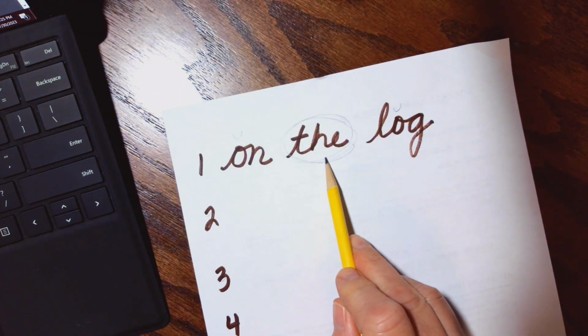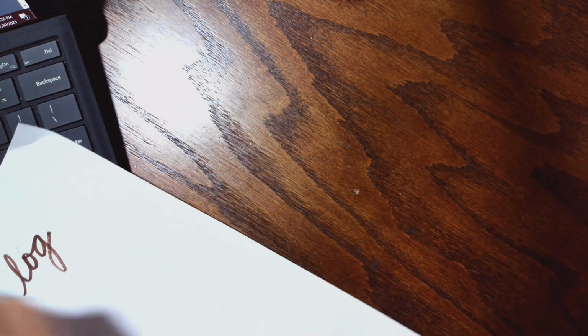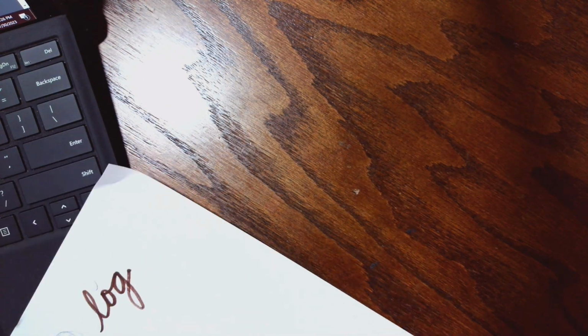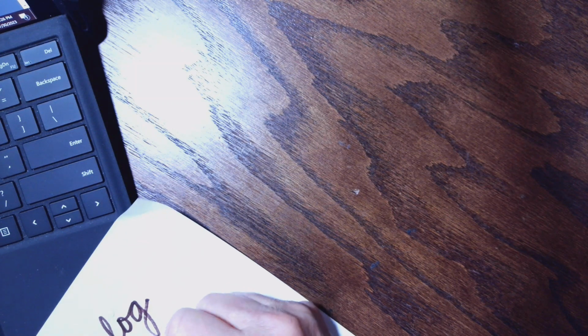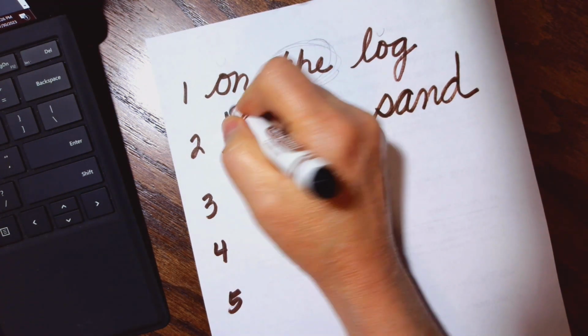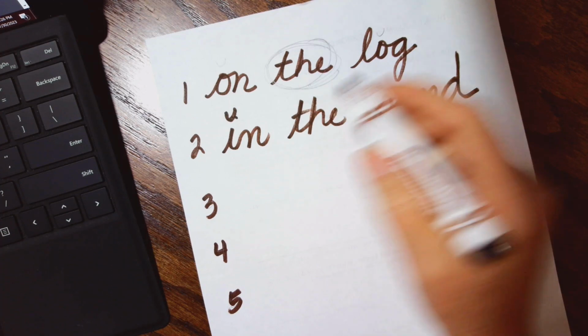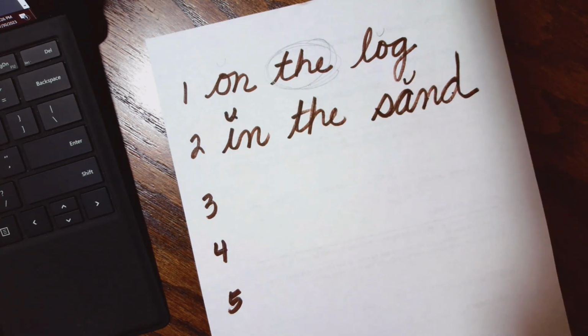In the sand. Write and go back, and you can use your model up here if you forgot how to spell it. In the sand. Now check your work. Code it. This is irregular, so we don't code it. S, a, and. Those are all good ways to spell those sounds.